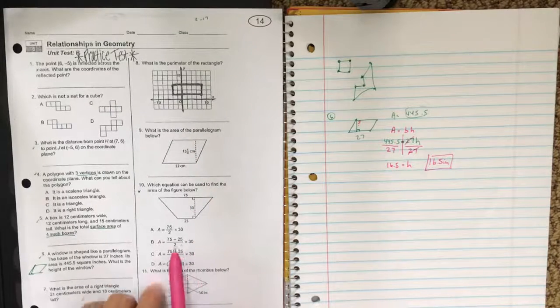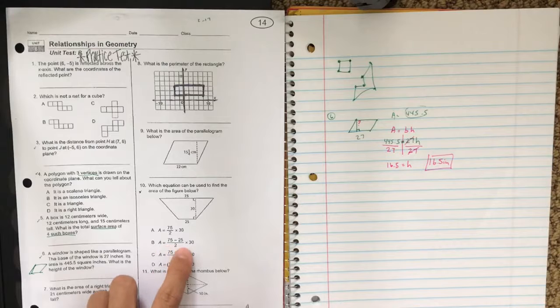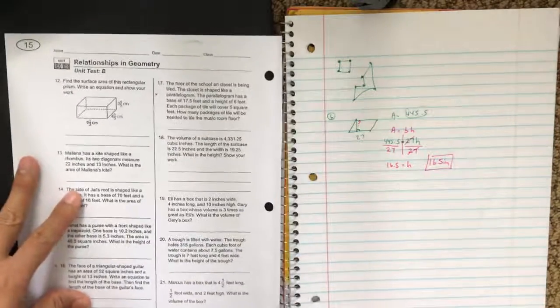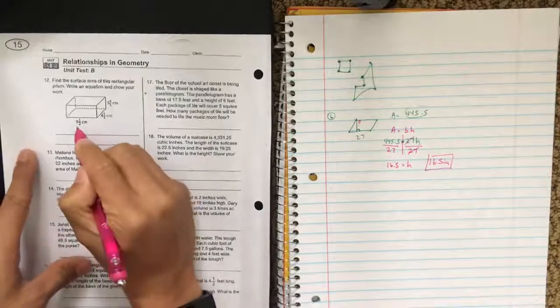Number 10 can be tricky because the area of the trapezoid formula is done a little bit differently. Rather than having the height on top, they multiply it on the side. So take a look at that, and you just can see which one will get you the right answer if you multiply them all out. 11, you guys should be able to do. Number 12, surface area. Remember to convert these into decimals.